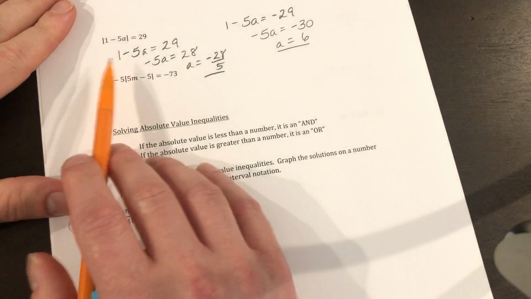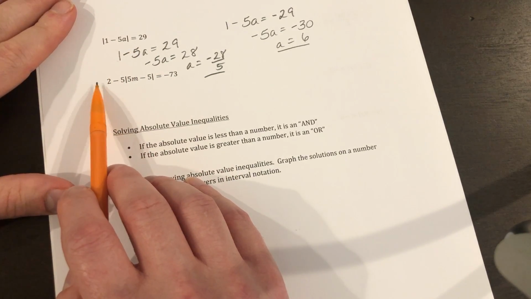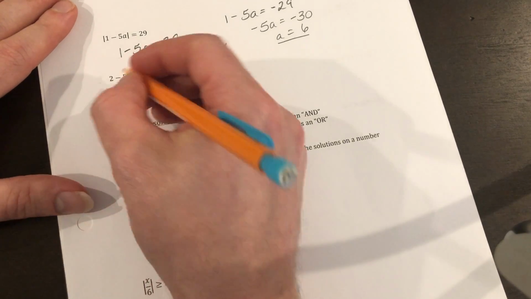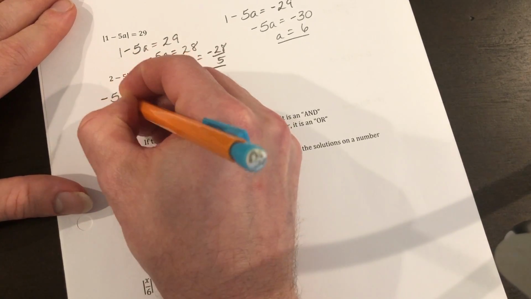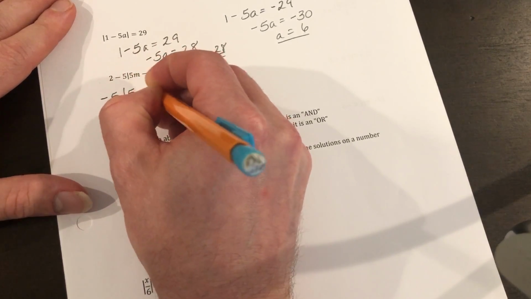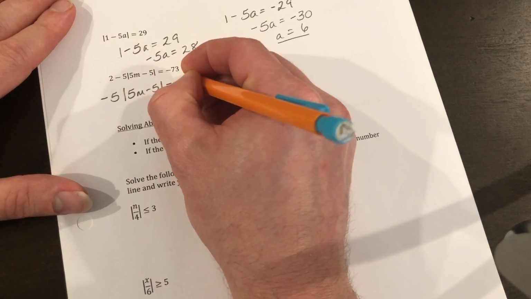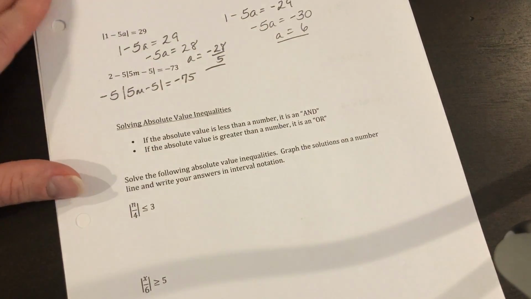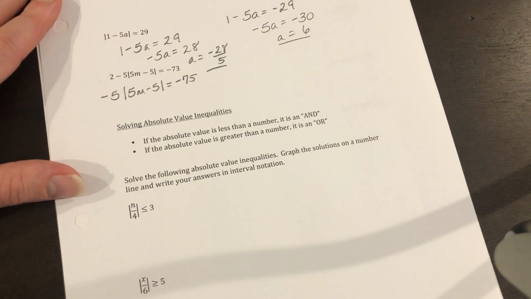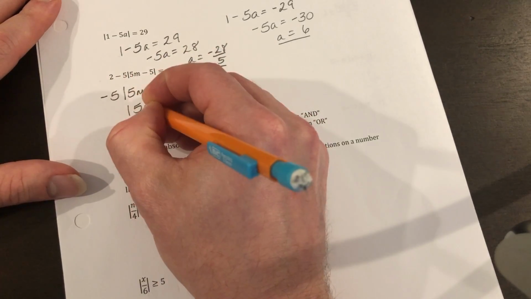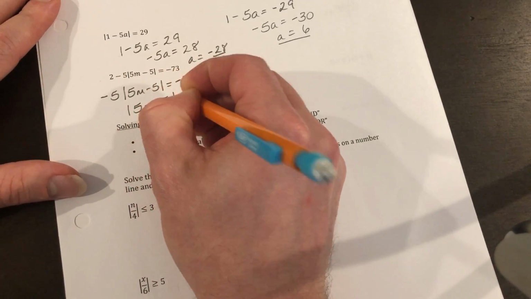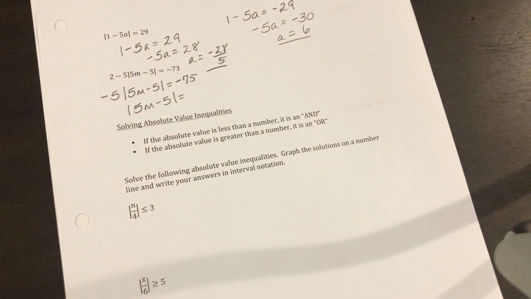So we're going to have to isolate the absolute value sign. Okay, so we're going to subtract 2 to both sides. So we get negative 5m minus 5 is equal to a negative 75. Okay, so we're going to divide both sides by negative 5. So 75 divided by 5, I believe, is 15. I'm just going to double check that real quick. It's 15.